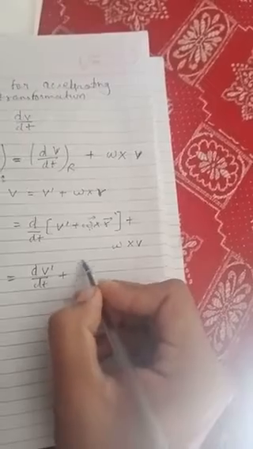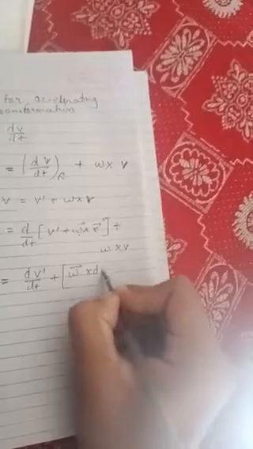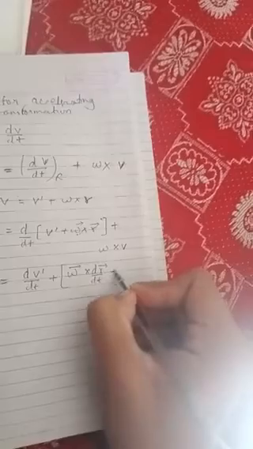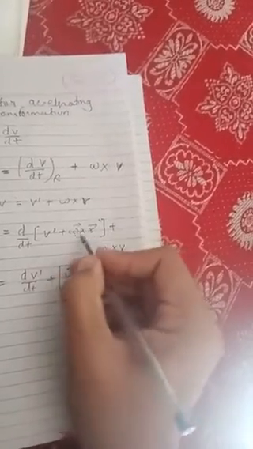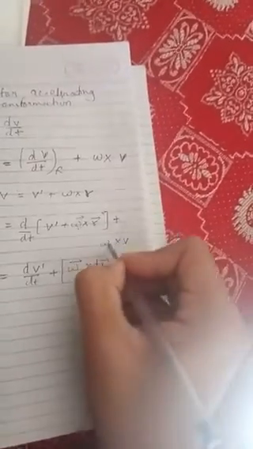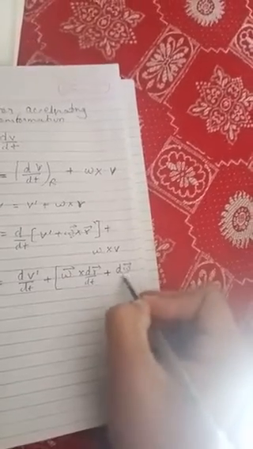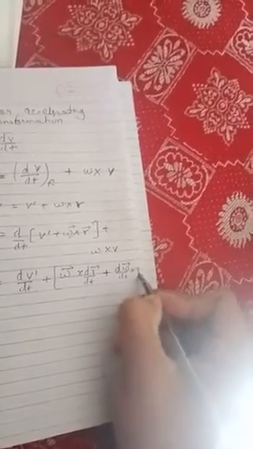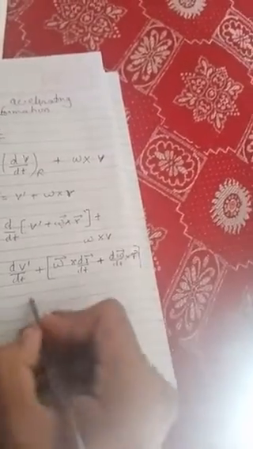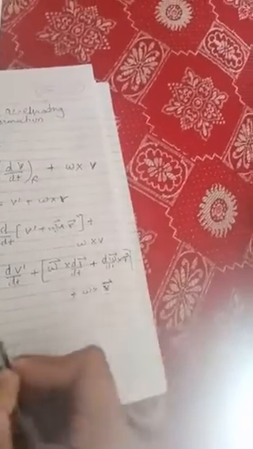First same, so omega same cross dr upon dt, plus first same, second's differentiation, plus second same, first's differentiation. In the product rule we write d omega upon dt cross r, the position same, plus omega cross the r vector. This also comes.